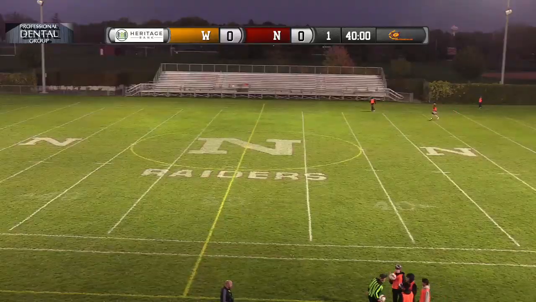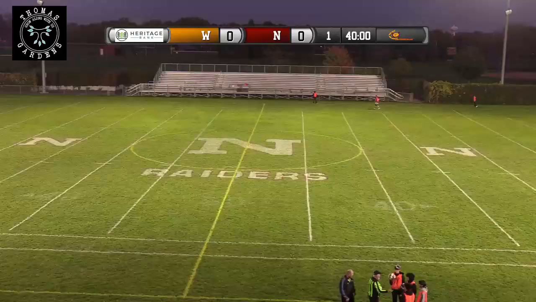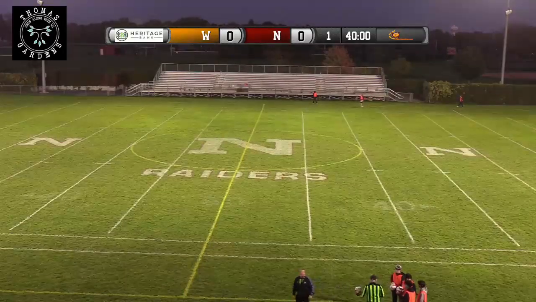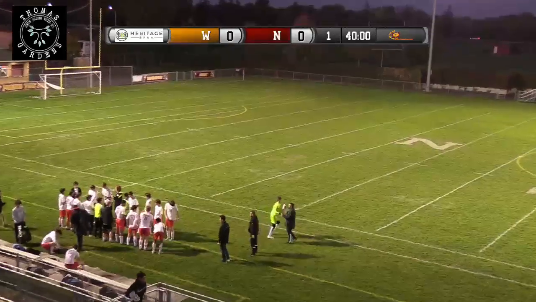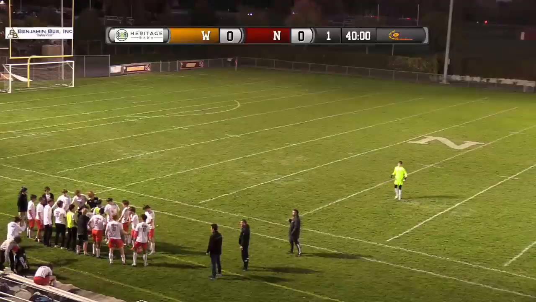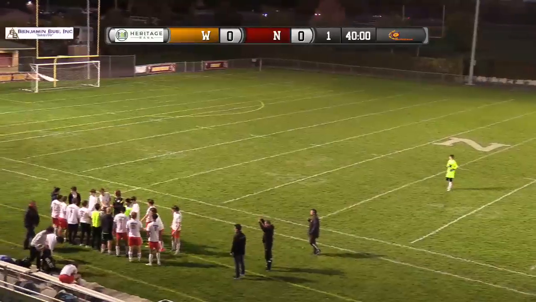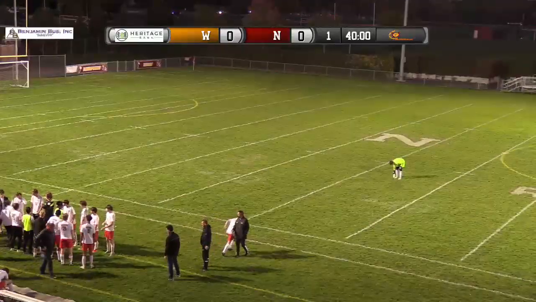First for the visiting Windhawks. In goal, a junior, number 0, Owen Ellefson. In the midfield, an 8th grader, number 2, Sergio Carrion. Also in the midfield, a senior, number 4, Evan Bucknam.